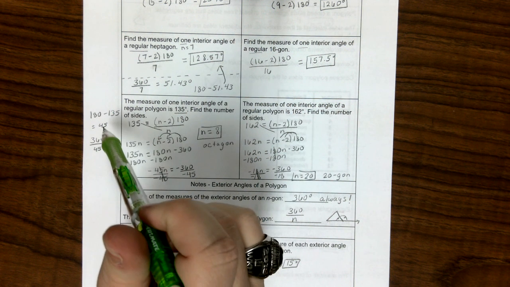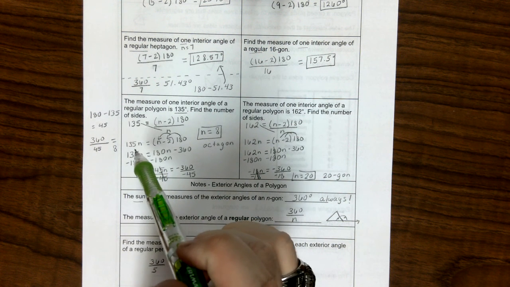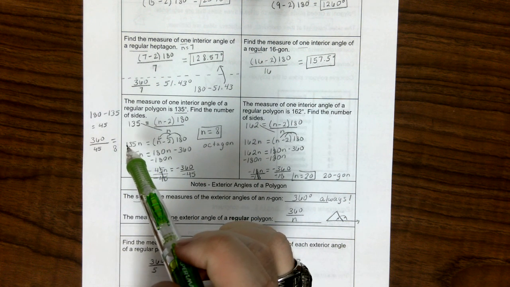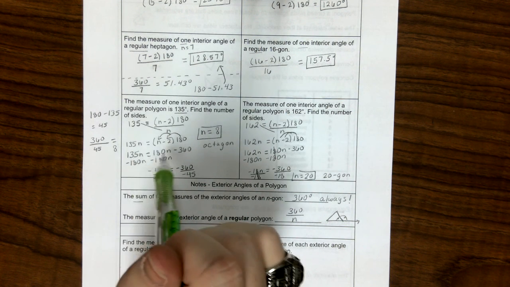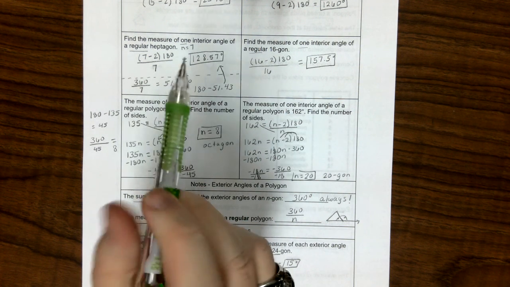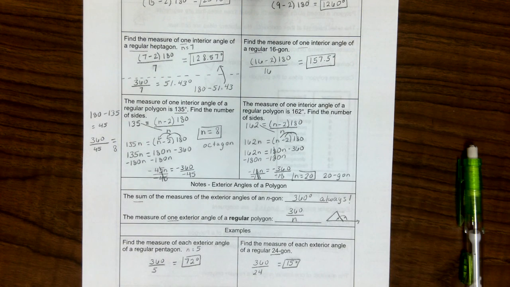Now, I would probably want you to use this one more than this one, unless you just want to write out this equation and do all of it. I really don't care. Either way is fine. You get to pick. Okay, so that's all about polygons.